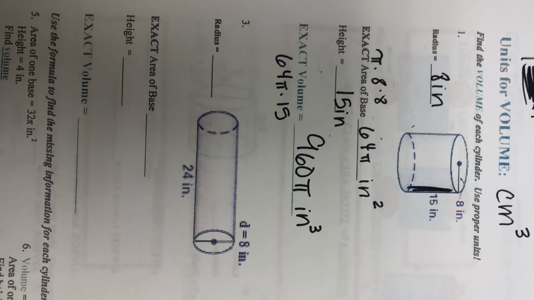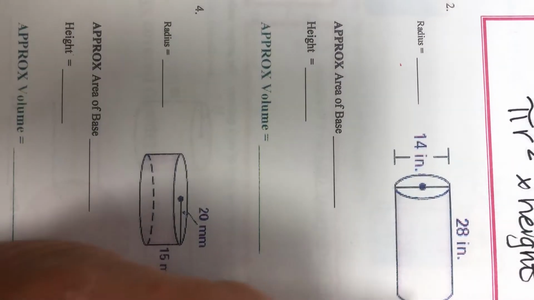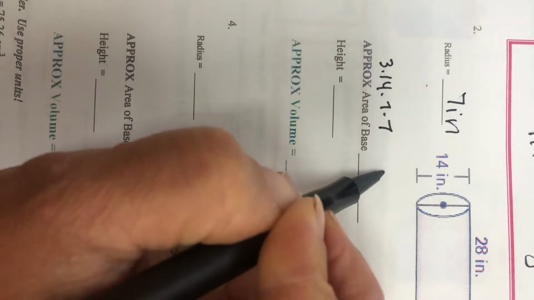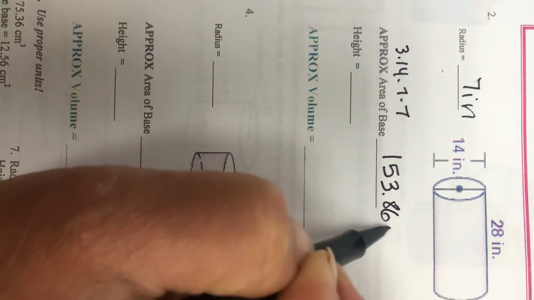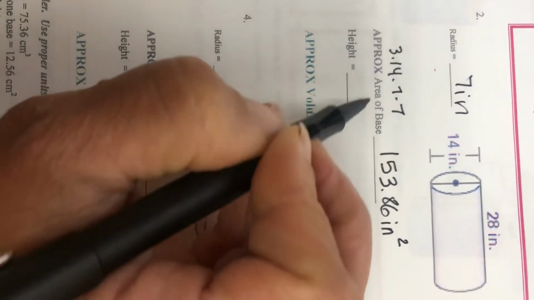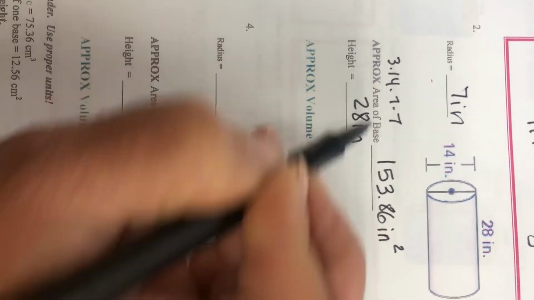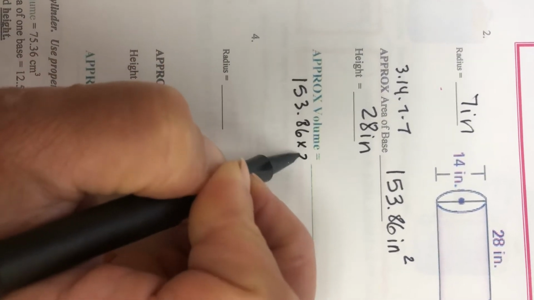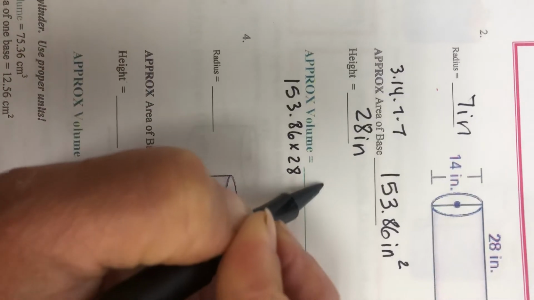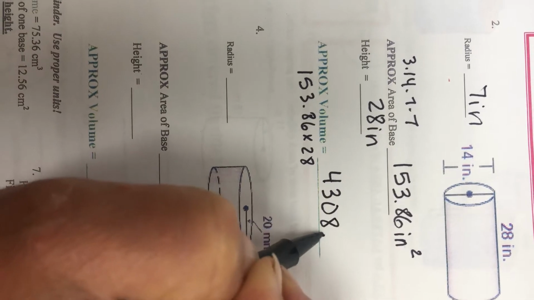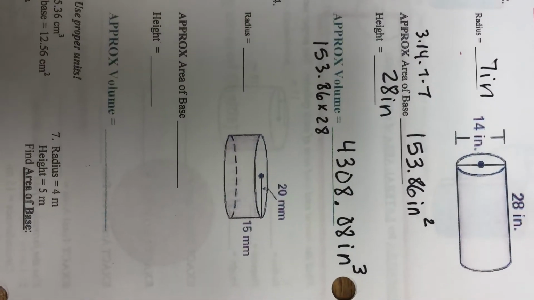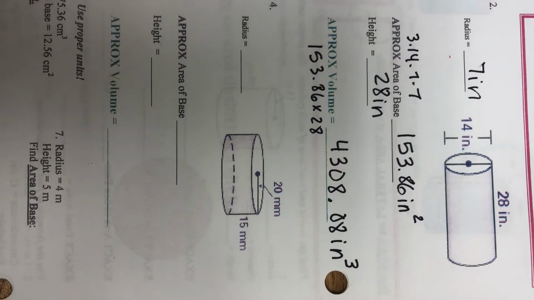Exact. If I switch to approximate here, this one's a sideways one, but I should still be able to see that the radius is 7. Approximate area of the base, 3.14 times 7 times 7 is 153.86 inches squared. Height connects the two bases, so that's 28. And again, I'm going to multiply the area of the base times the height. You don't have to write that down. You could just put that in your calculator. It's a pretty big number, 4308.08 inches cubed. And you would leave all those decimals. Area of the base times the height.